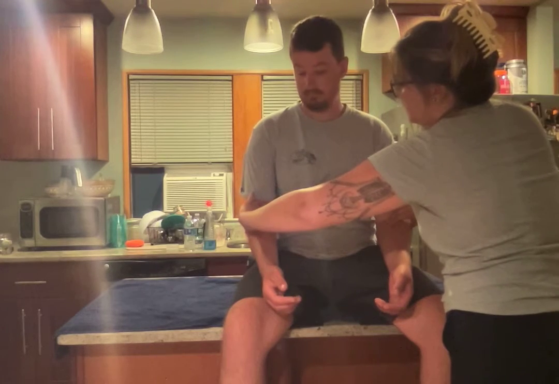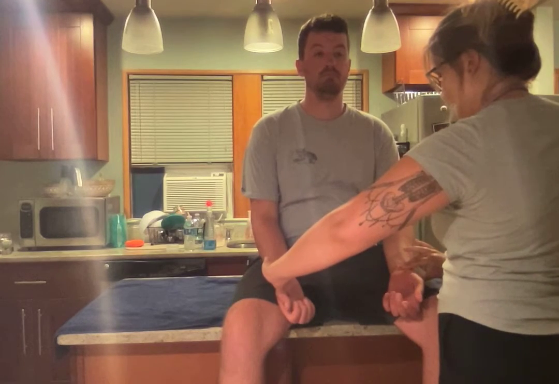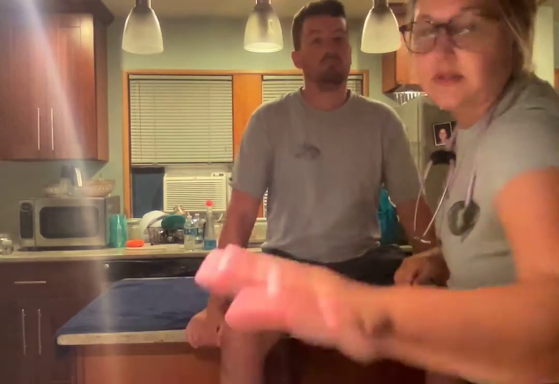Okay, so next I'm going to check your pulses, okay? So I'm going to check your temporal pulses. Good. I'm going to check your brachial pulses. Good. I'm going to check your radial pulses. Good. If you were laying flat and if it was appropriate, I would check your femoral pulses, which would be both in here.